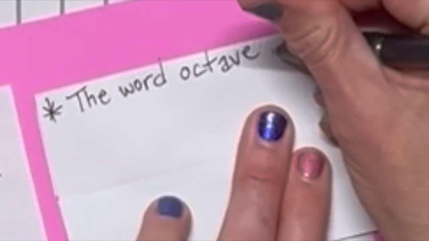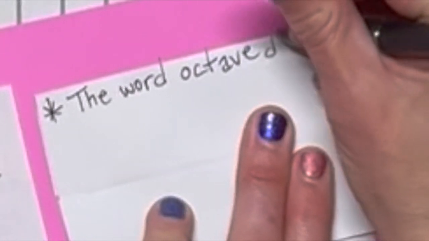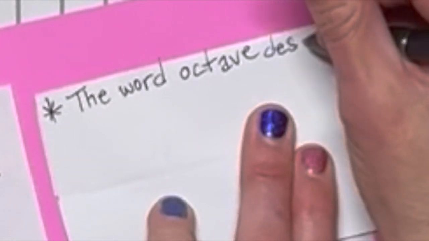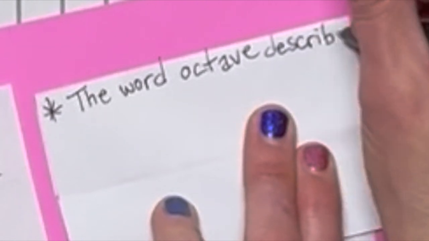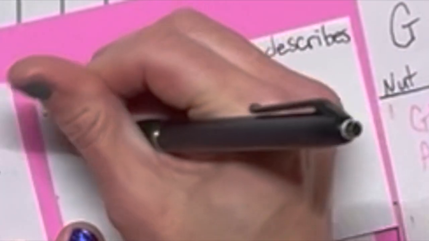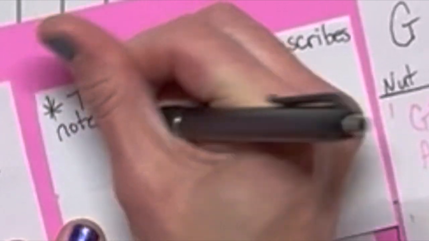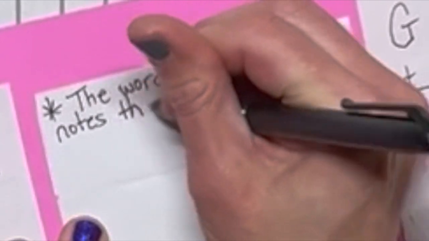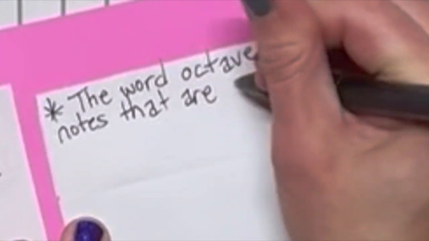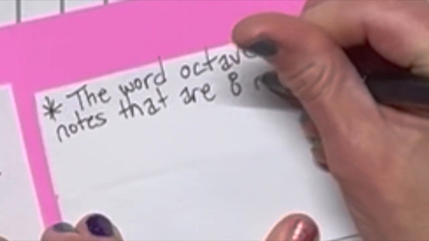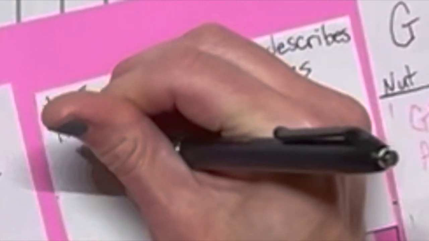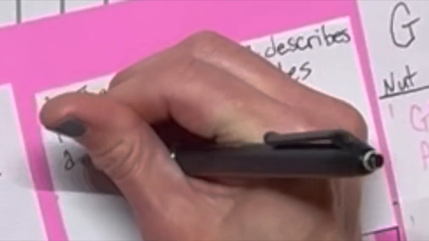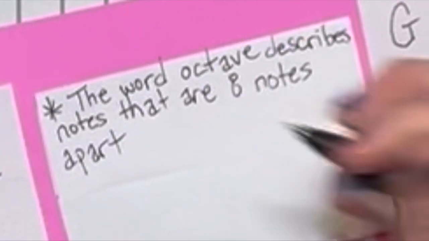Describes, can I fit this word in here? Let me try. Describes, D-E-S-C-R-I-B-E-S. Oh, I fit it. All right. The word octave describes notes that are 8 notes apart. Okay, I'm gonna need one more line for that, that's fine. Apart.